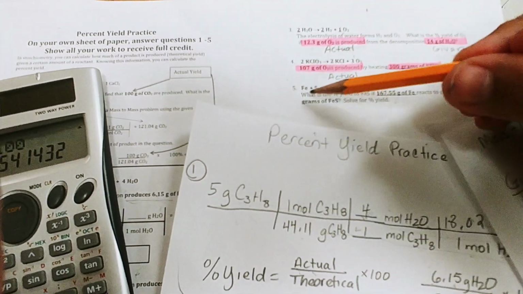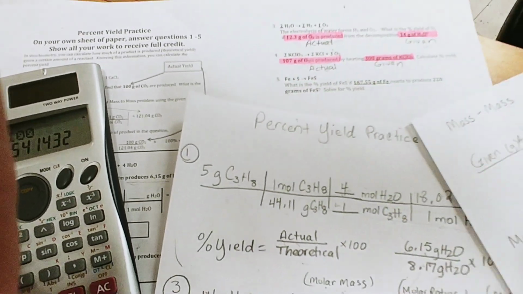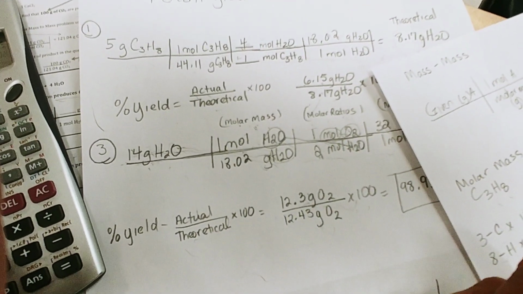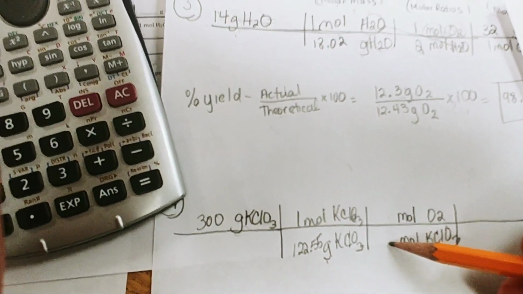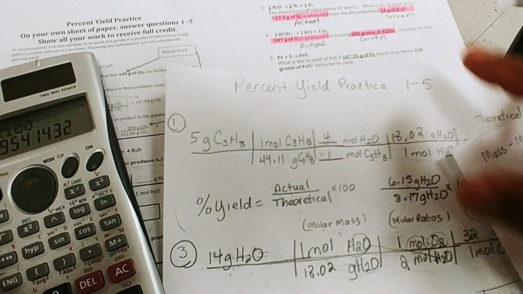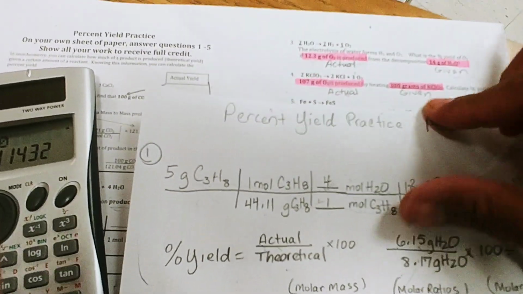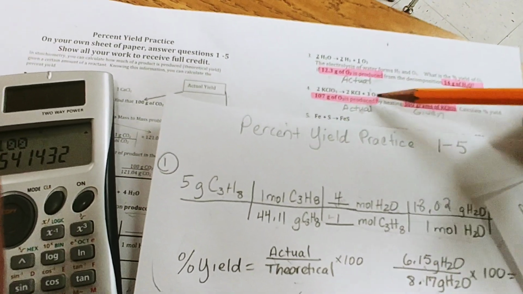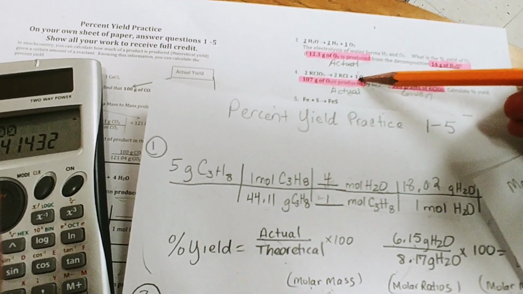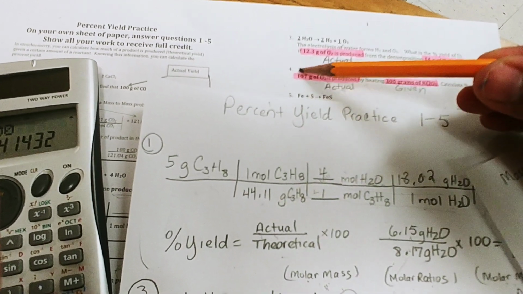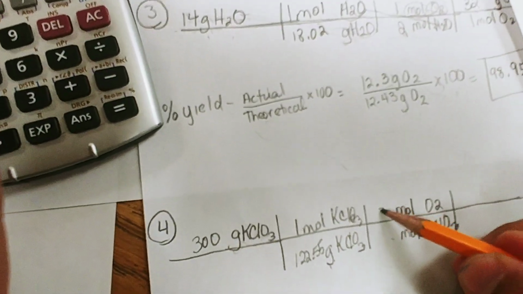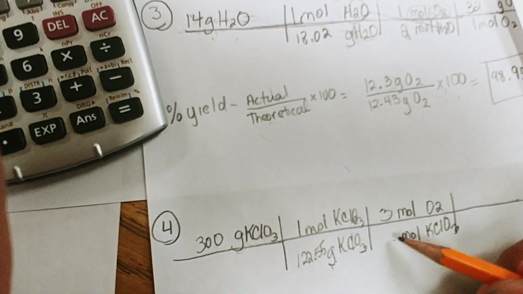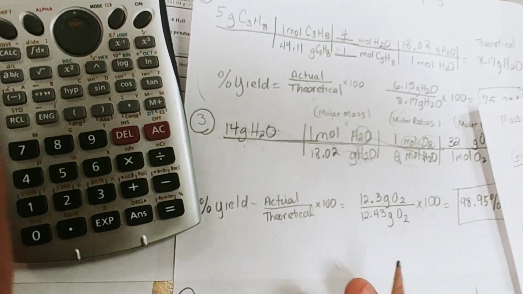And in this case, our substance for my actual is O2. So it's going to be moles of O2. The numbers that go here are going to be our coefficients for each of those. So our coefficient for O2 is 3, and our coefficient for KClO3 is 2. So 3 for O2 and 2 for KClO3.